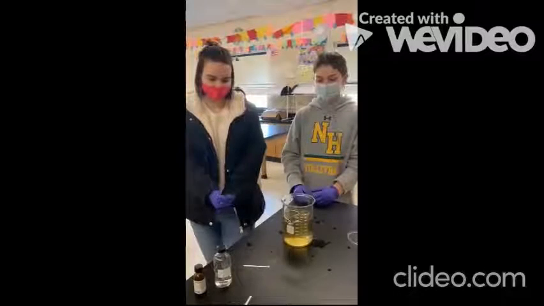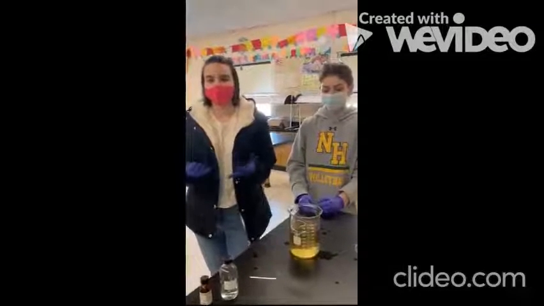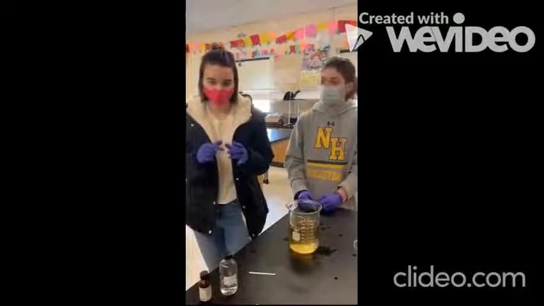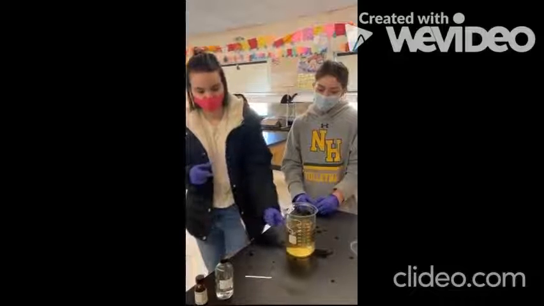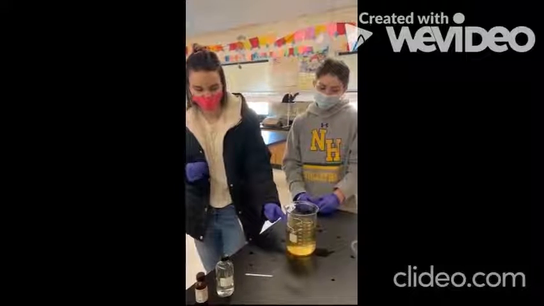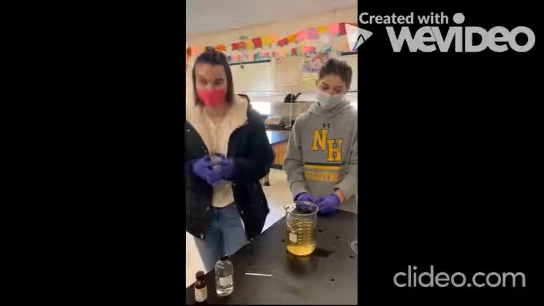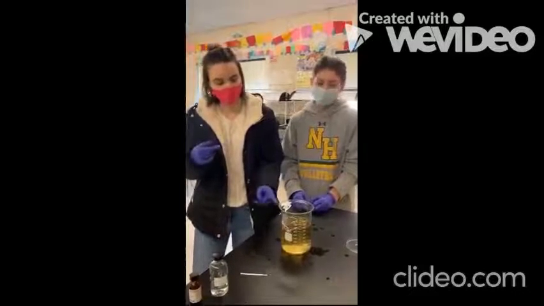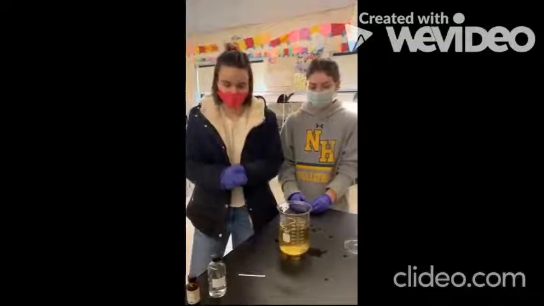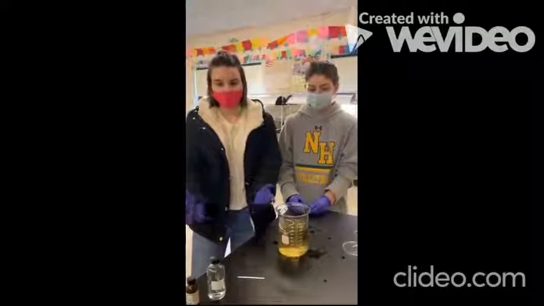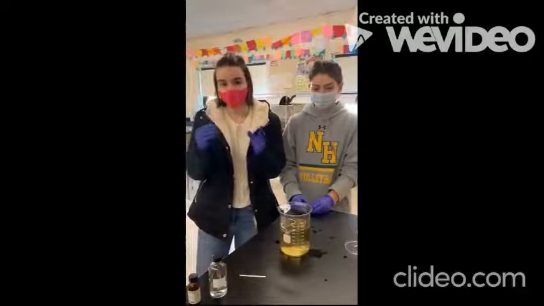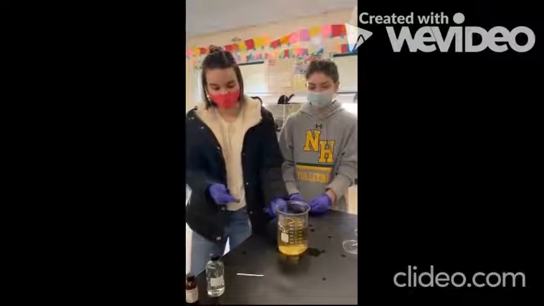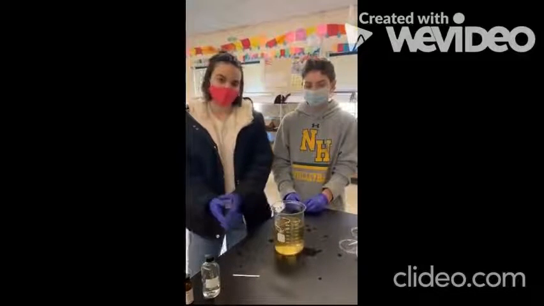So while we're waiting for the reaction to occur, what we're expecting to see is the glucose is a small enough molecule, it's a monosaccharide, that it should be able to diffuse outside from the inside of the bag to the water. And the IKI, which is also a very small molecule, should be able to diffuse into the cell from the water. The starch, however, is a polysaccharide, which means it's a bigger molecule, and it won't, and because it's so big, it will be stuck inside the bag and will not be diffusing into the water.